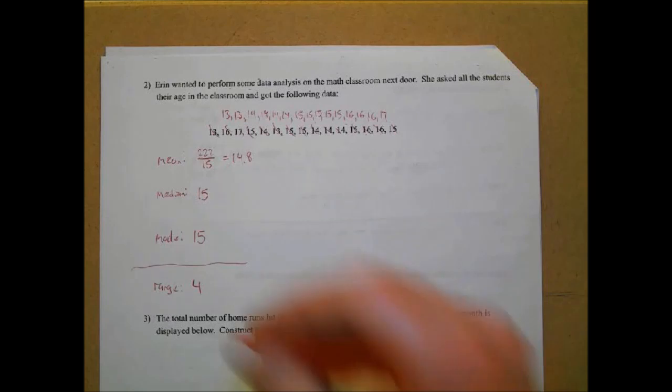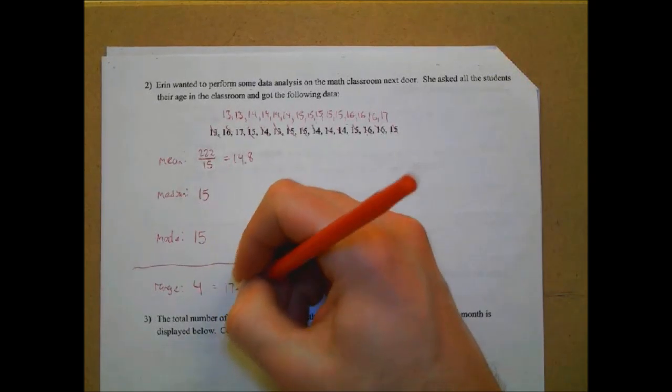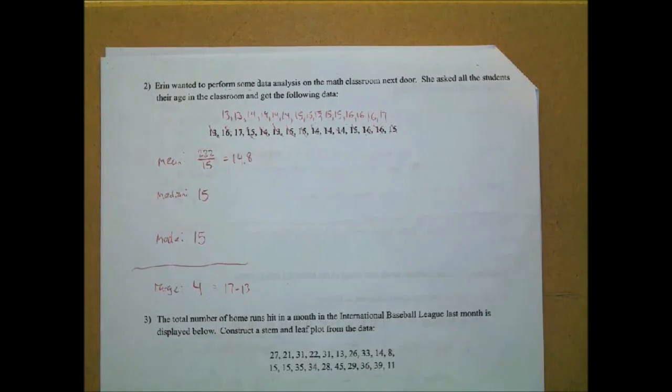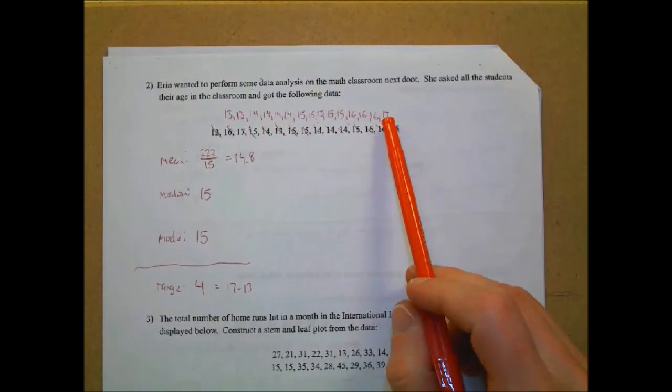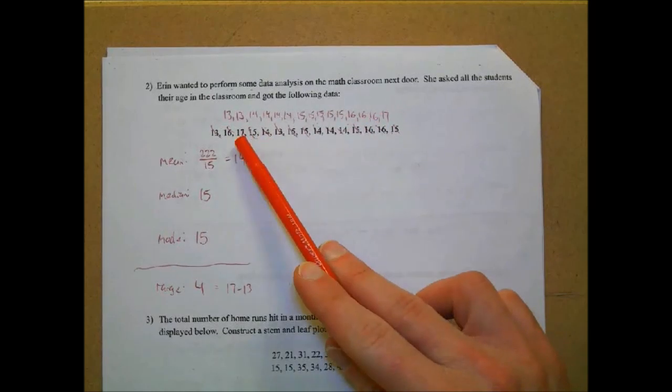Yeah, biggest minus smallest. So in this case, it'd be 17 minus 13. Where did you find the 17? 17 is the largest data value. Did you add that? Nope, it's right there. Dang, I didn't even see that. Got him. Yes, sir. When you put your numbers in order, you should always count how many numbers there are.